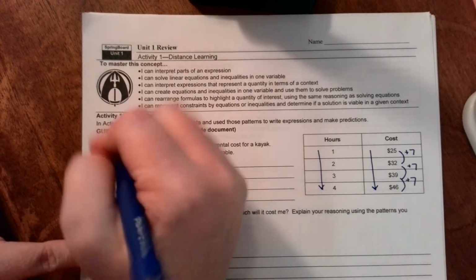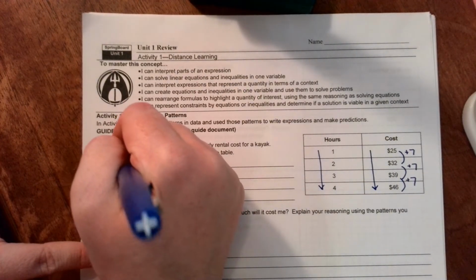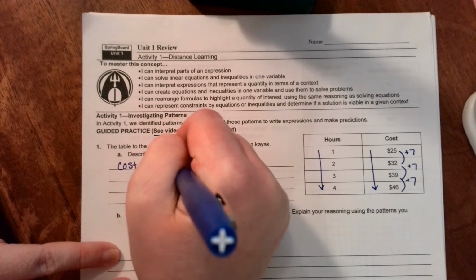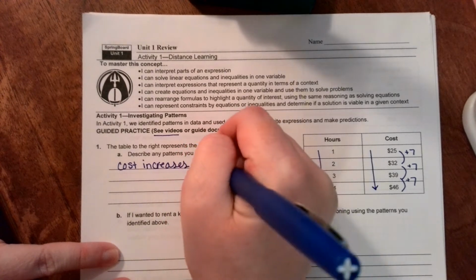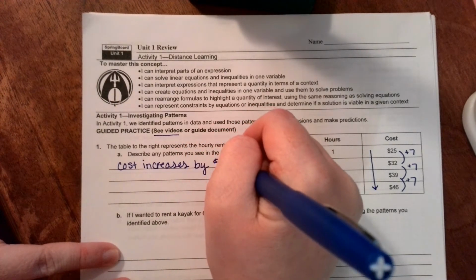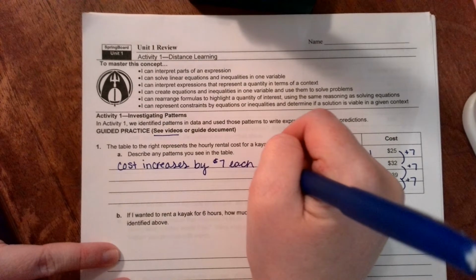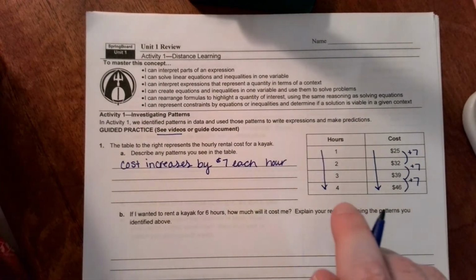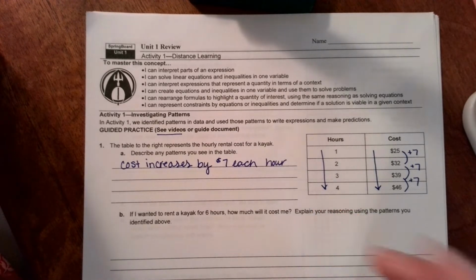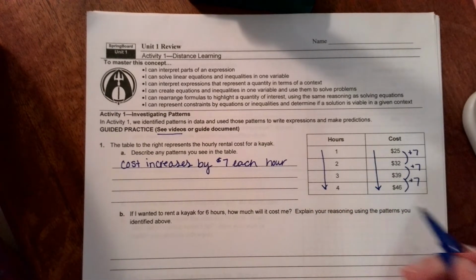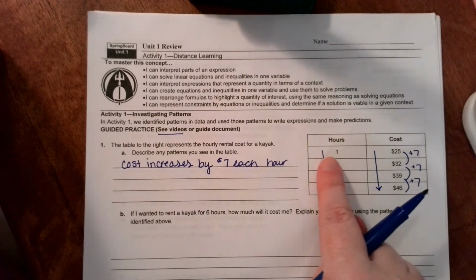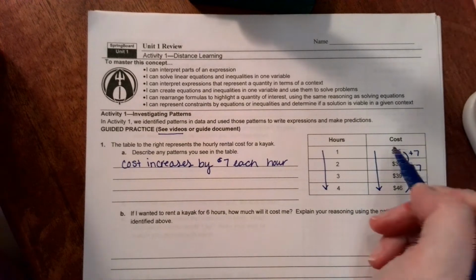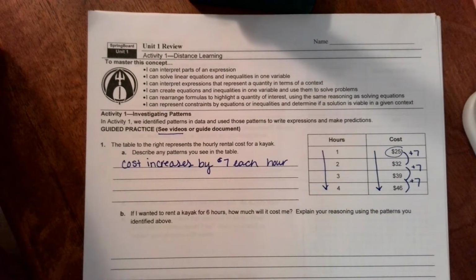So what do we notice? The cost increases by $7 each hour. But we don't want to say that it costs $7 an hour, because if it just costs $7 an hour, then for 1 hour it'd be $7, for 2 hours it'd be $14. There must be some other fee, because this starts at a higher rate. This starts at $25.